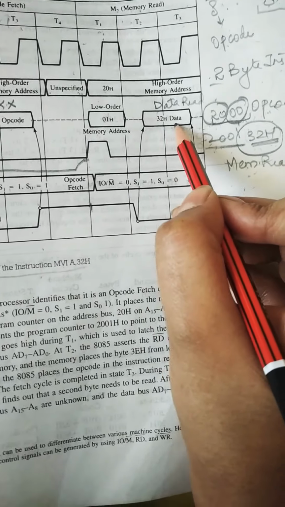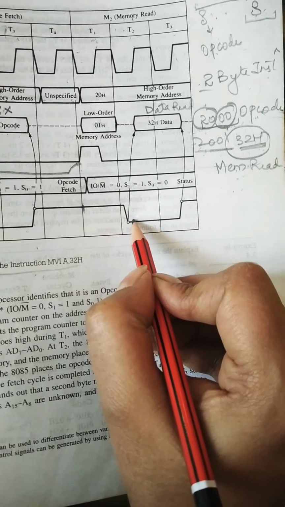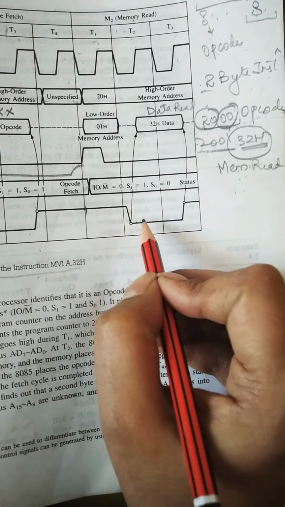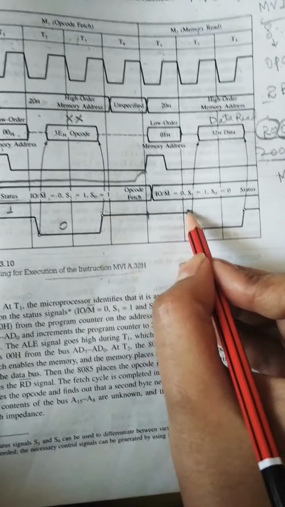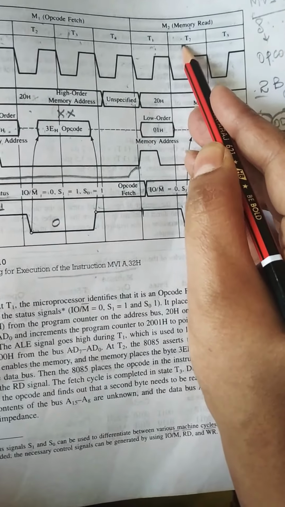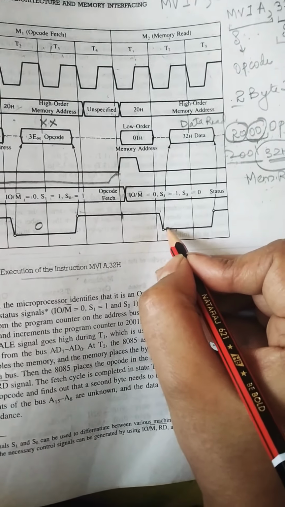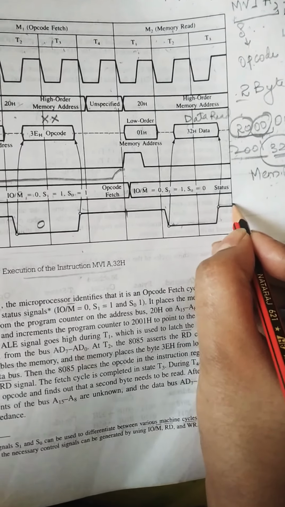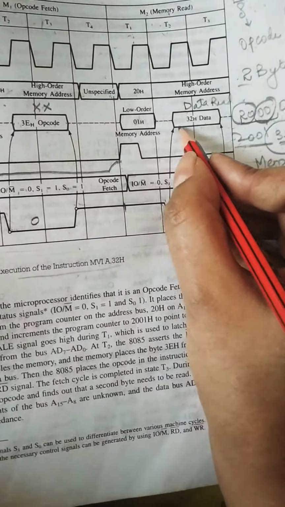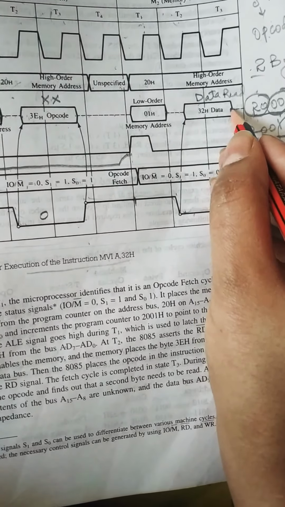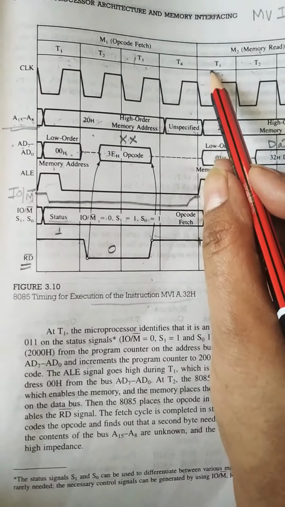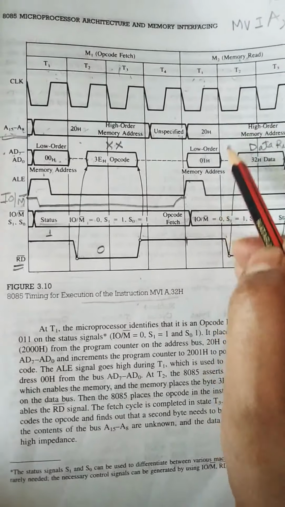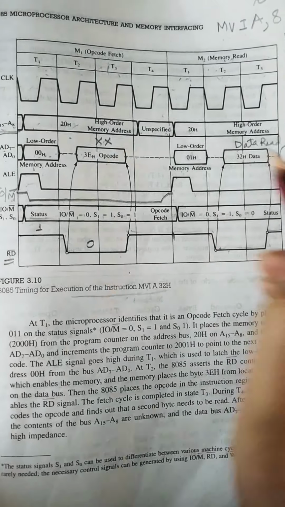Now why is data being read? Because of the generation of the read control signal. Here read is again 1 up to T2 of the memory read. Then it becomes 0 from the middle of T2 up to the middle of T3. Again the ALE signal is high only for the first T state of memory read, and it is low for the rest.